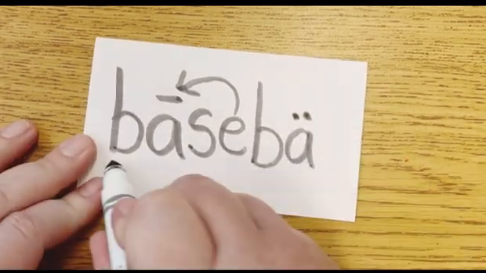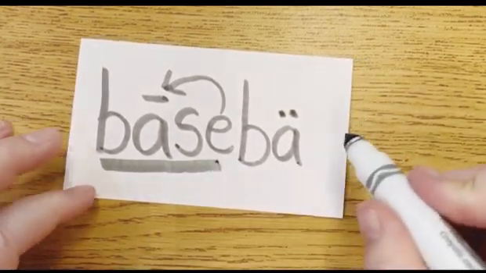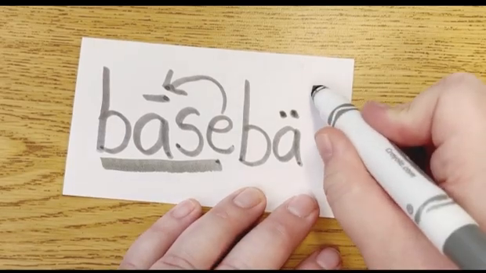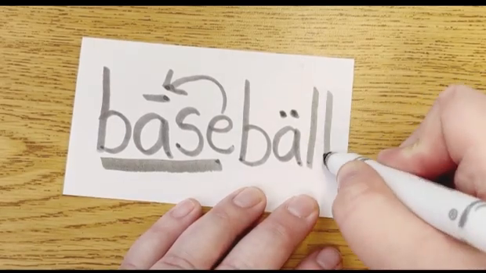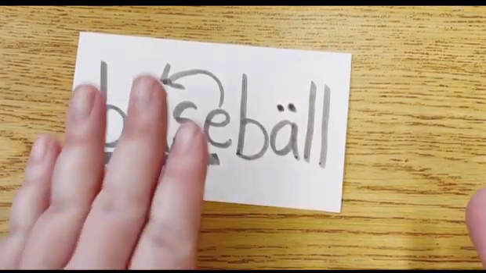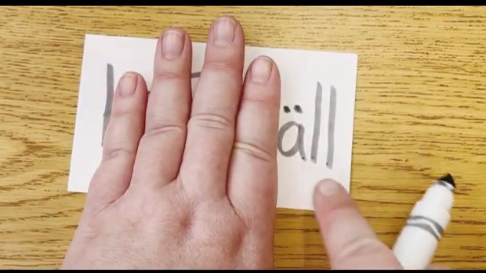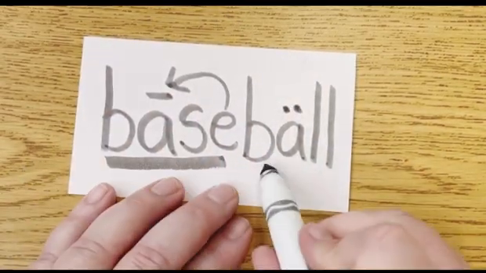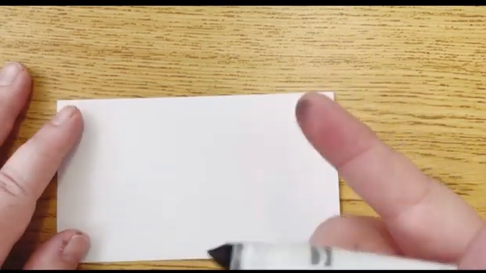Base. B. All. L. Actually, I have two L's. And if you know how to spell all, like the sight word all, A-L-L, all. Base. Ball. Baseball.